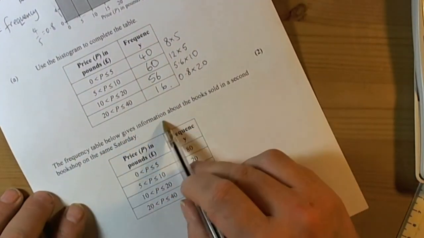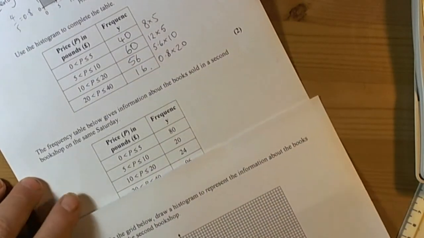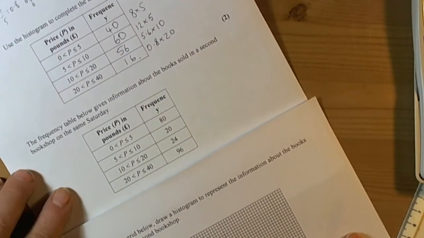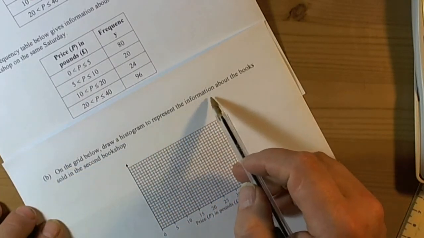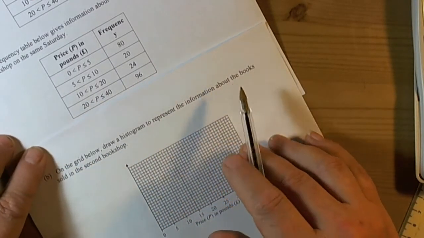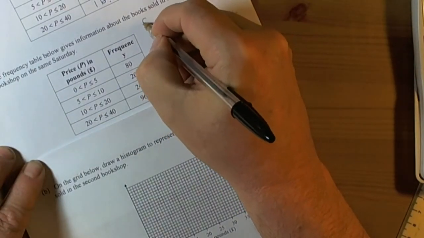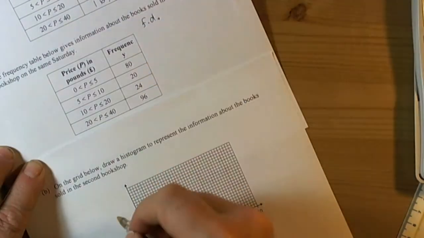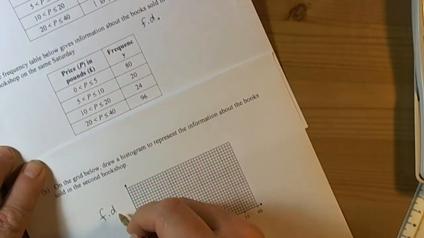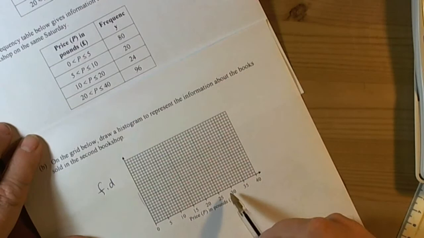The frequency table below shows the information about books sold in a second bookshop, and basically the question's asking us to draw a histogram to represent this information. So here we're going to have to calculate the frequency density, because when we're drawing a histogram we must remember that we plot the frequency density on the vertical scale and the continuous variable along the horizontal scale.